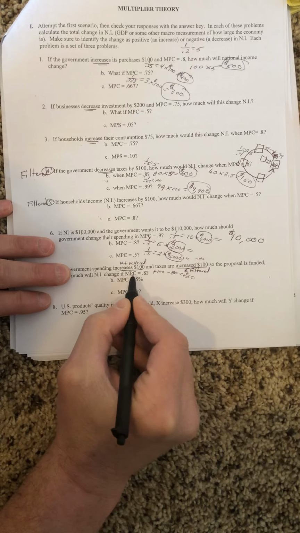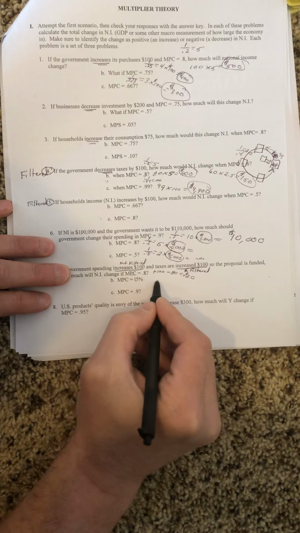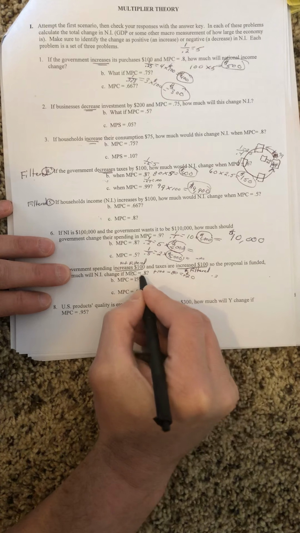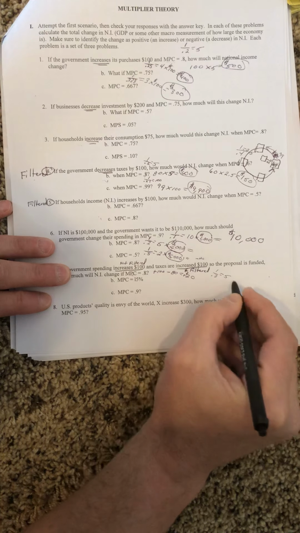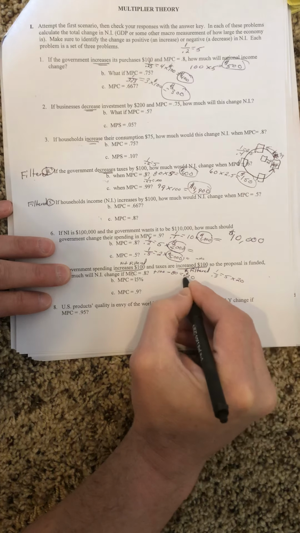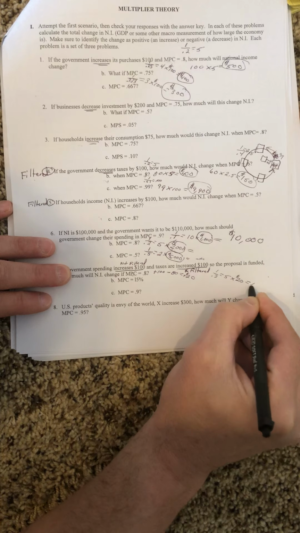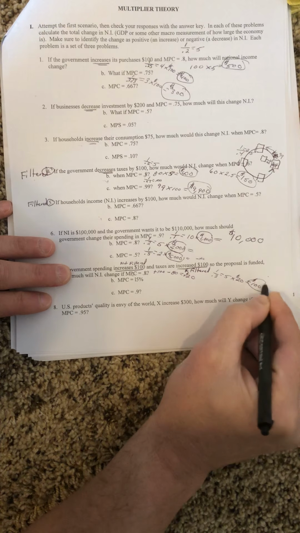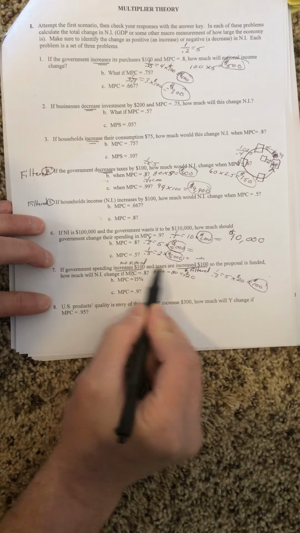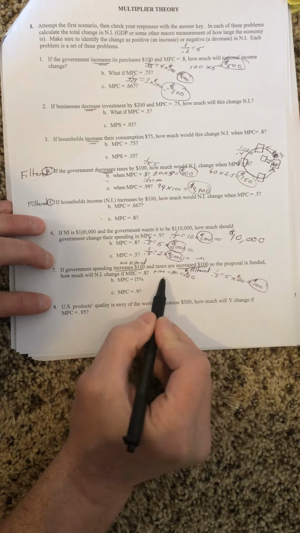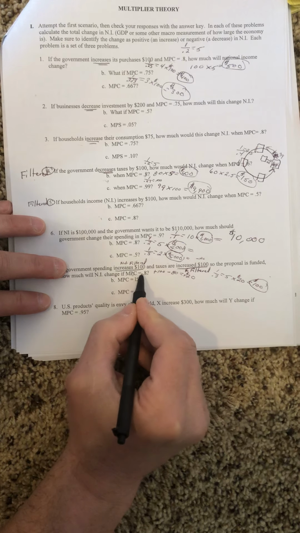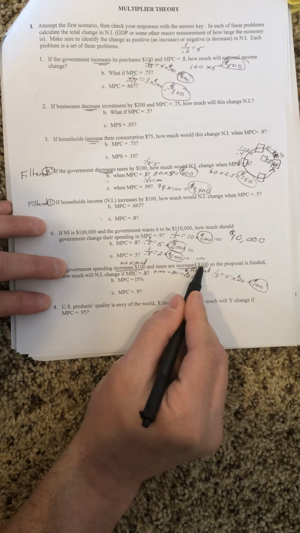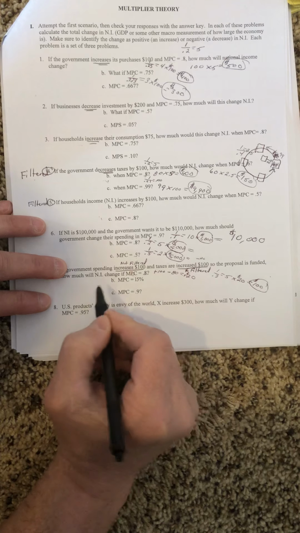Now let's figure out the multiplier. The MPS would be 0.2 because 0.8 was the MPC. Divide that into 1, the multiplier equals 5. 5 times the positive $20 means our economy would grow $100 in this case. So these two don't wipe each other out. This was only a negative 80 because of the MPC. Remember, the households would have only spent $80 of that. The other 20 they would have saved. So it's not a negative 100, it's a negative 80. And this was a positive 100.